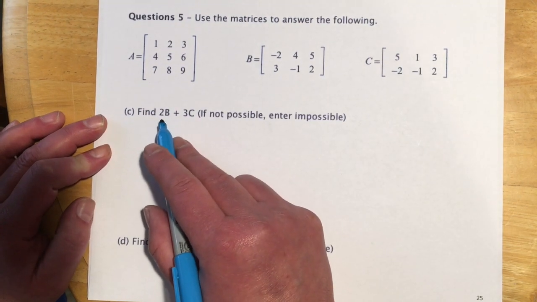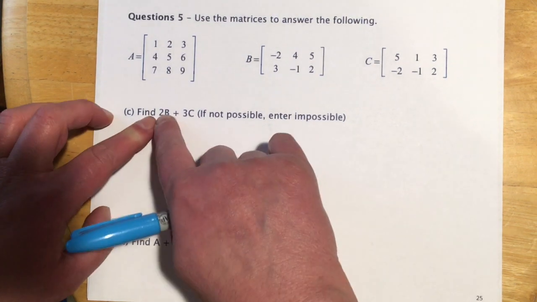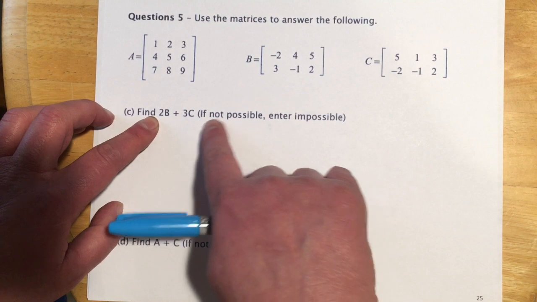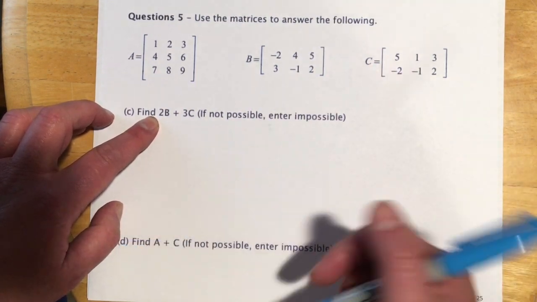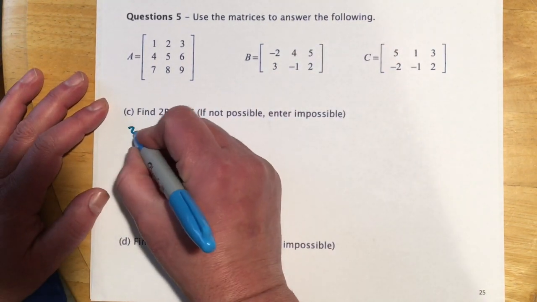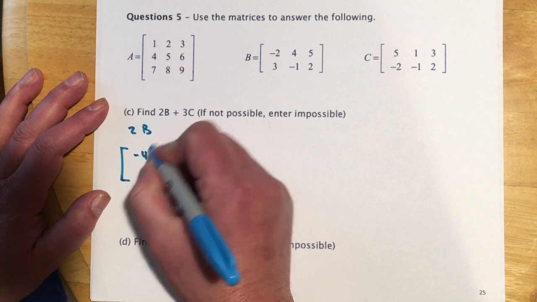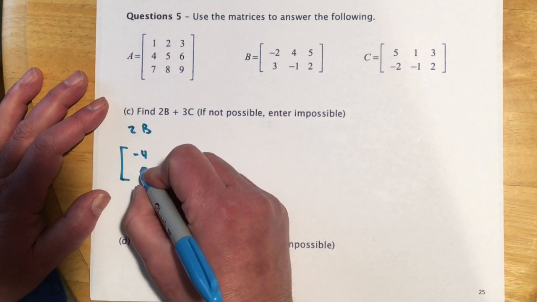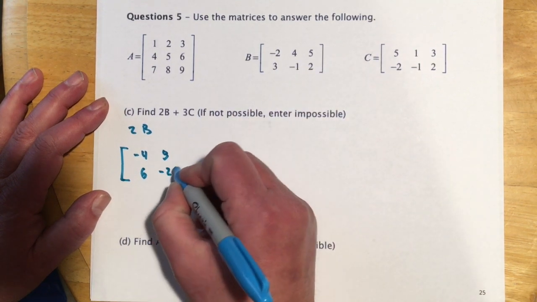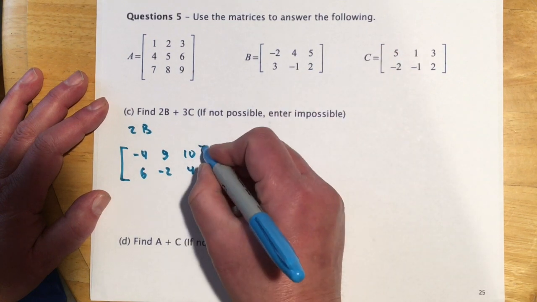So for this one, we're supposed to find 2B plus 3C, so we've got scalar multiplication and addition happening. First off we do need to make sure they're the right size, and they are, they're both the same size, so it is possible. So I'm just going to go 2 times this matrix. So my 2B would be 2 times -2 for -4, 2 times 3 for 6, 2 times 4 for 8, 2 times -1 for -2, 2 times 5 for 10, and 2 times 2 for 4.